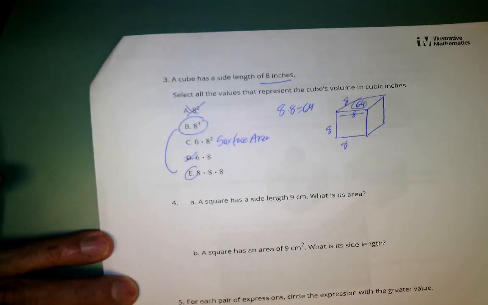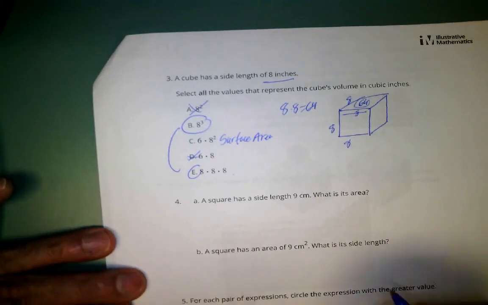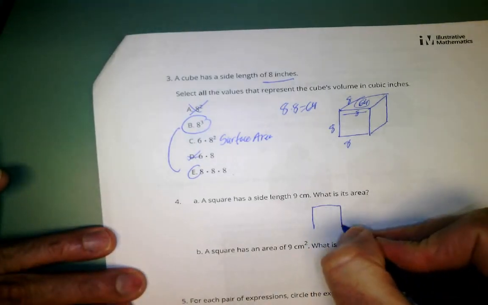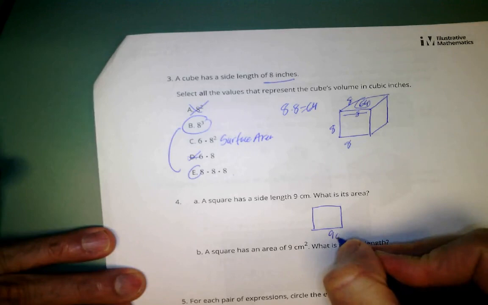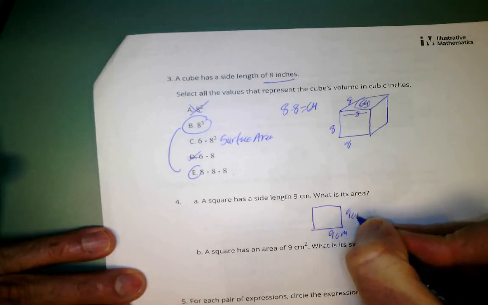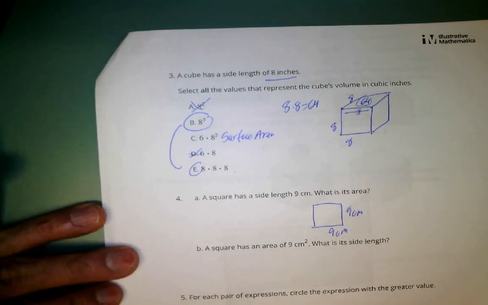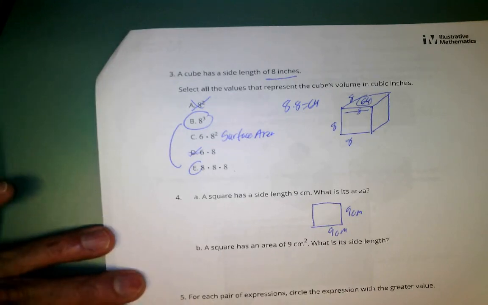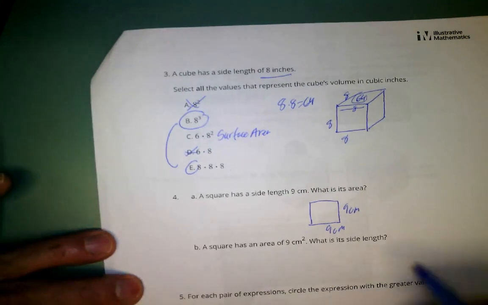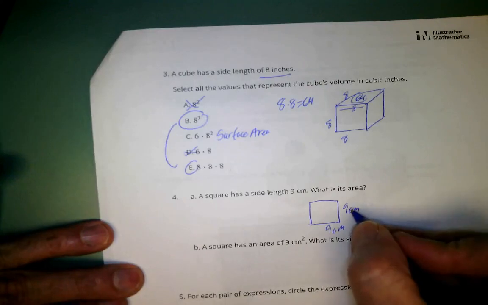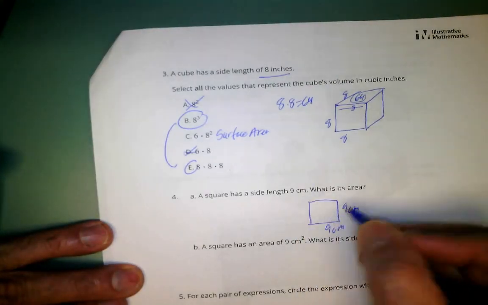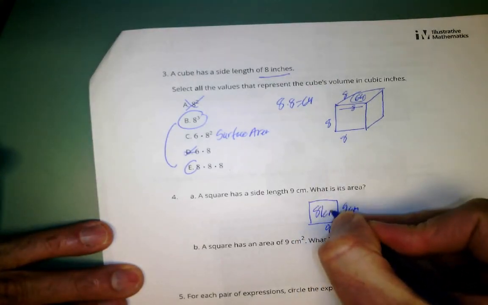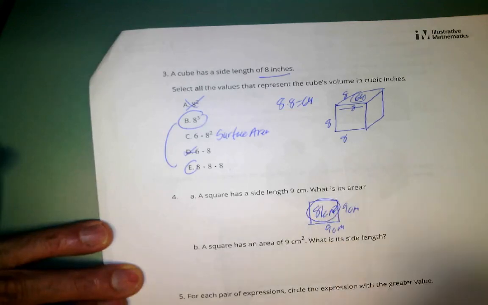Okay? All right, a square has a side length of 9. What is the area? Or you could draw a picture. Sometimes it just makes more sense. I had one kid who said, well, you only told me one of the sides. What's the other side? Well, it's a square. If you draw the picture, you probably would have seen that. So the area, again, 9 times 9, 81 square centimeters.